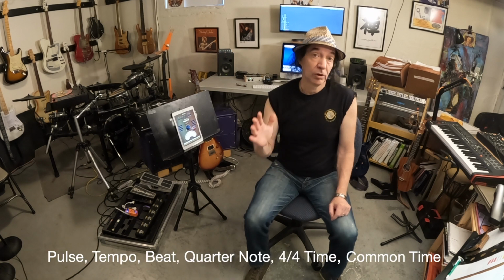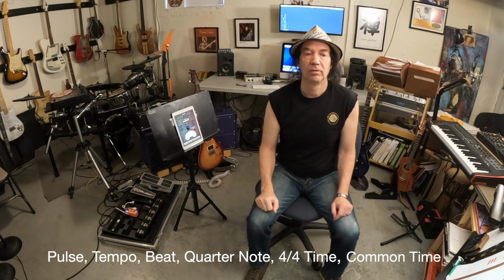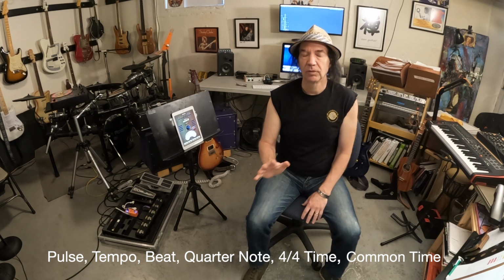Now, I'm going to be using the Steampunk Metronome, which is a free app, to help demonstrate concepts as needed as we go. So buckle up and get ready to learn some rhythm. We're going to start by defining some terms, and I'm going to tell you what these terms are going to be. They're going to be pulse, tempo, beat, quarter note, 4/4 time, and common time. Now, these are all just basic rhythmic terms that attach to basic concepts which will help you deal with rhythm in your future journey and also as you take the rest of the lessons in this course.